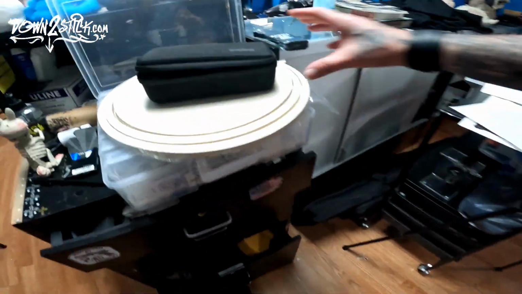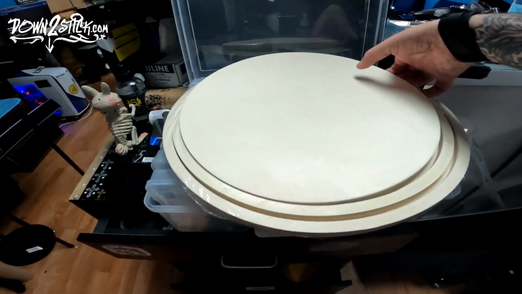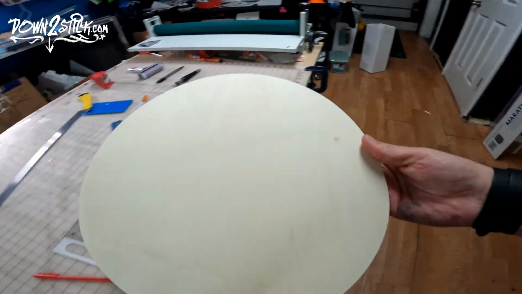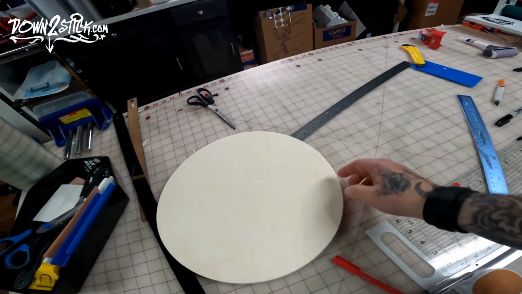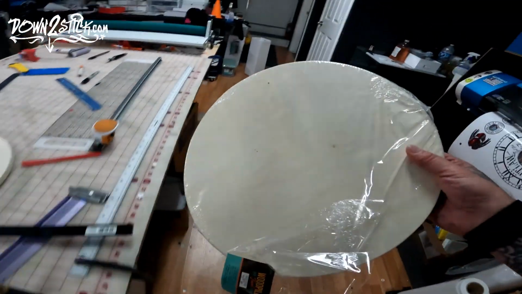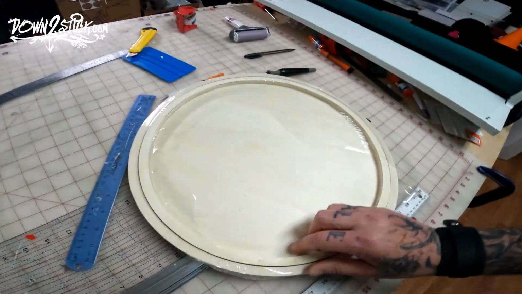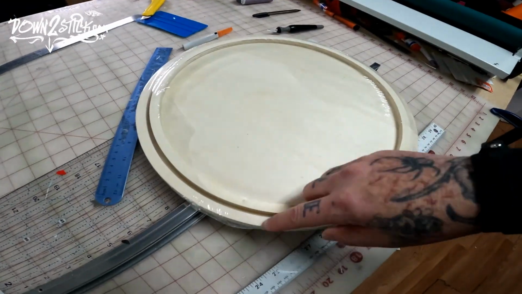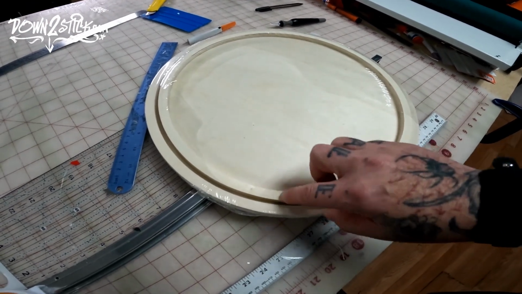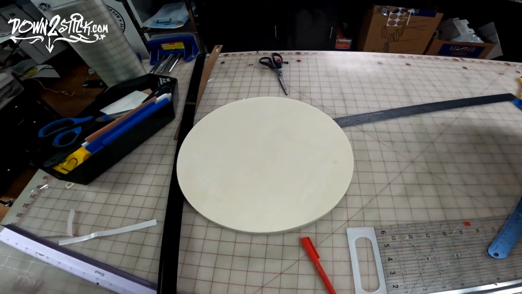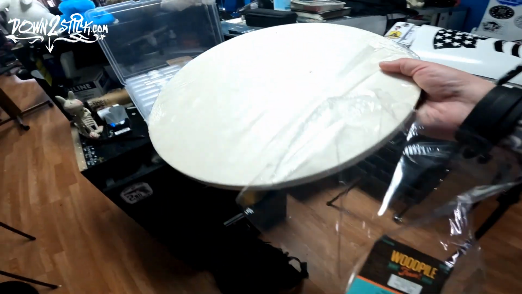Now, this is what we're going to be putting it on. This is just a piece of wood I bought from Hobby Lobby, and it came in a pack. This is the rest of it here. You got 3 different sizes. There's just 2 more in there. I'm not quite sure what these 2 are, but I know this one's 13. That's the one that's going to be used for the clock.